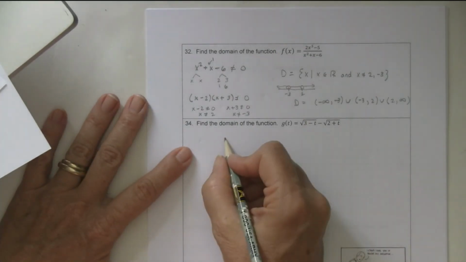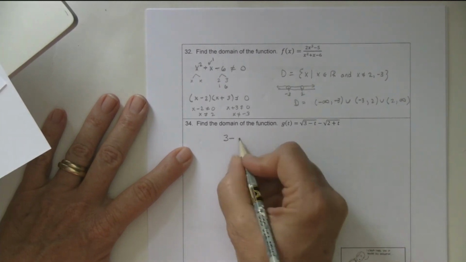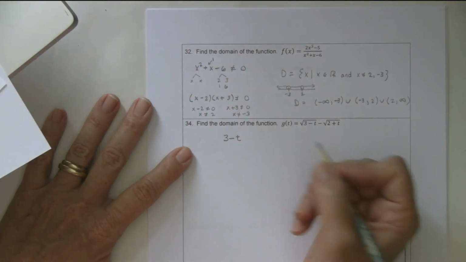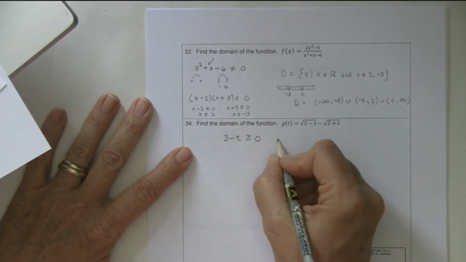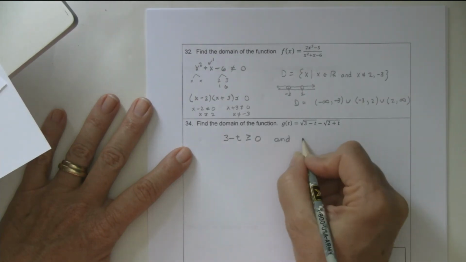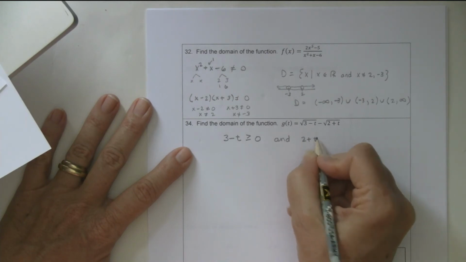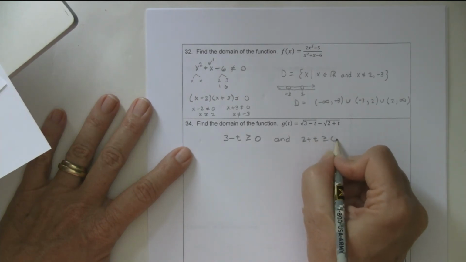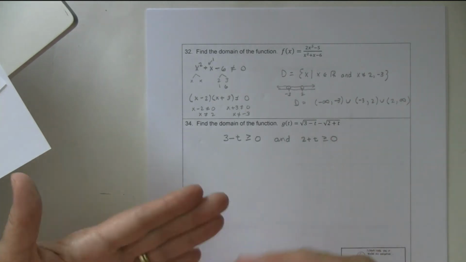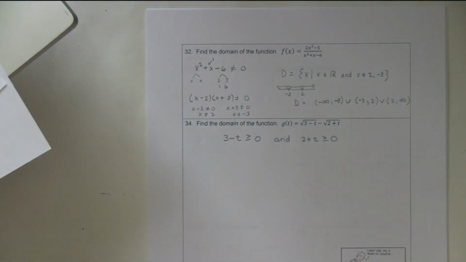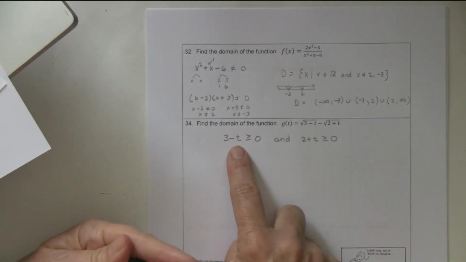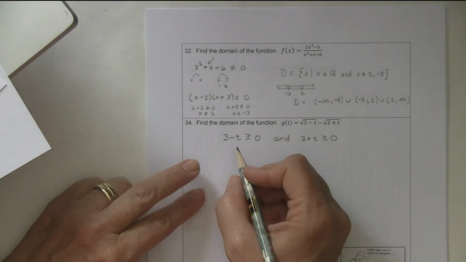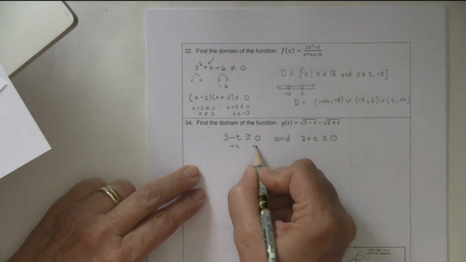And so we're going to have that 3 minus t, the radicand underneath there, has to be greater than or equal to 0, and 2 plus t has to be greater than or equal to 0, because I want values for t that meet both conditions. And so my choice on how I solve this, I could add t to the other side and then rewrite it if you liked. So I could add t to both sides, that'd be okay.